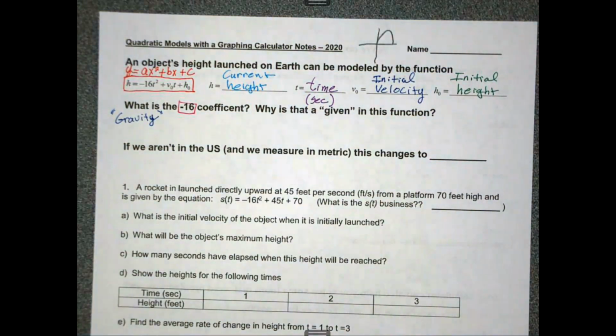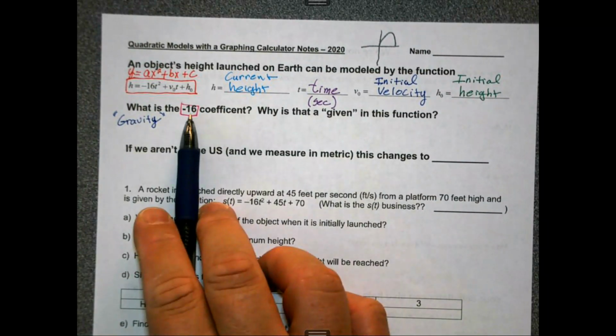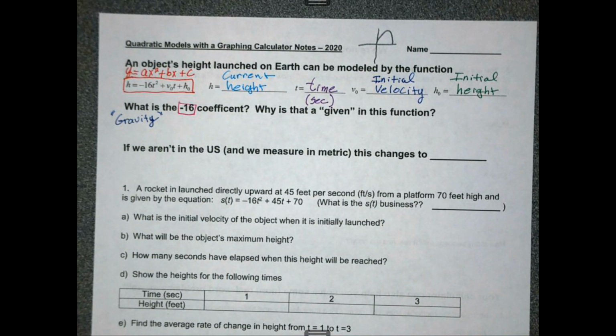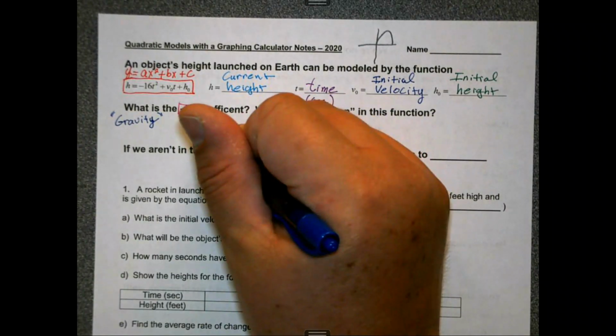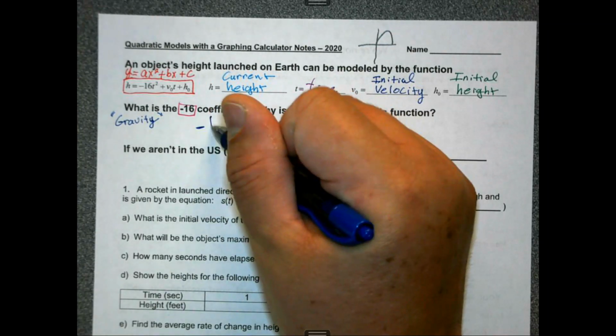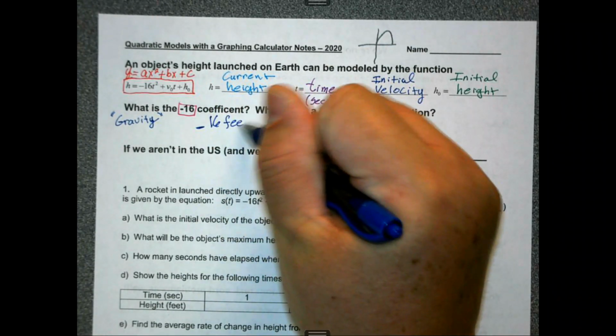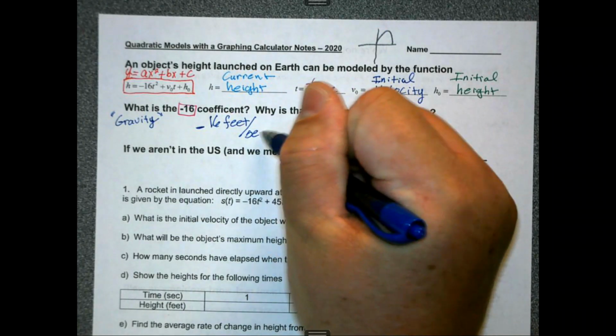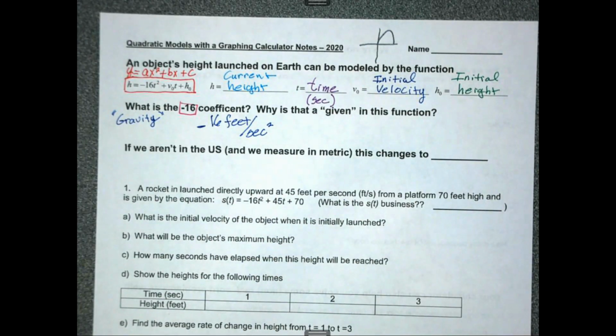Just like if we had the constant E equals mc squared, the c was always a constant that you multiply. The 16 is the acceleration of gravity. Because it's coming down, it's negative 16 feet per second squared. That's the constant.